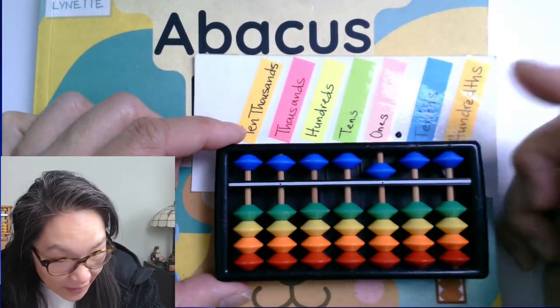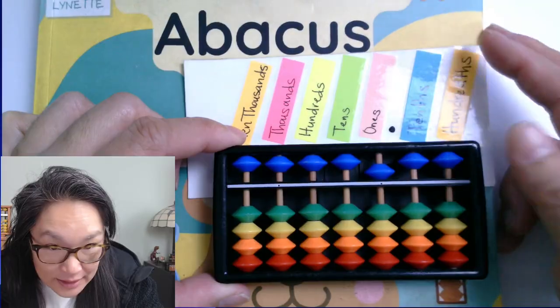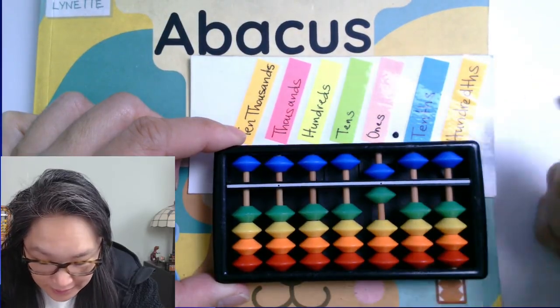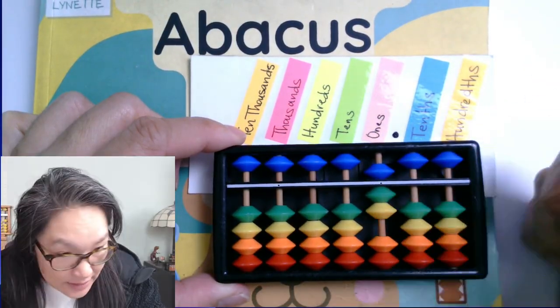So this is 5. This is the value of 5. Because this is the value of 5, we have 6. 5, 6, and then this is 7.